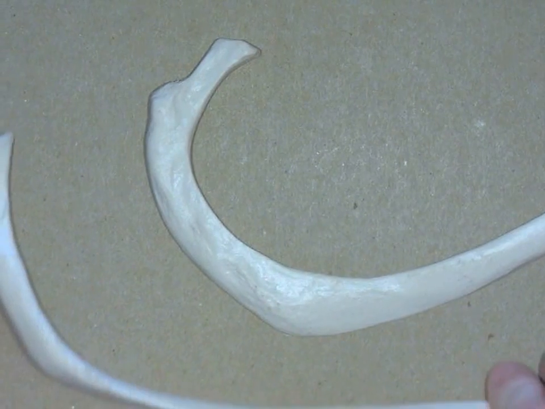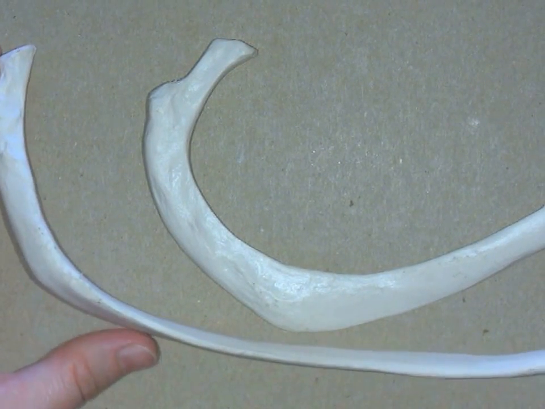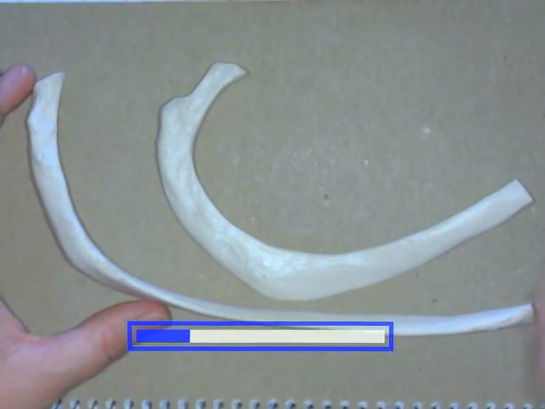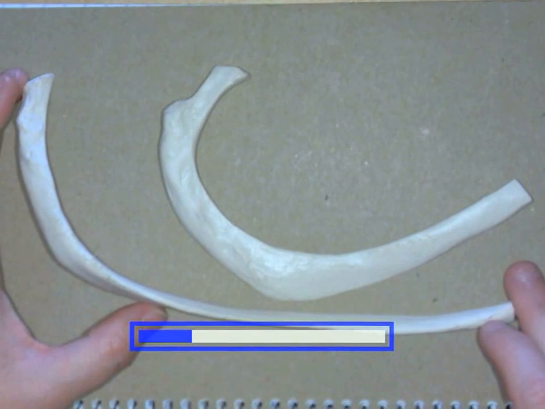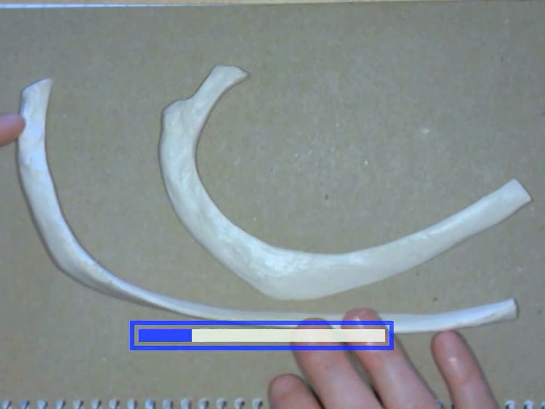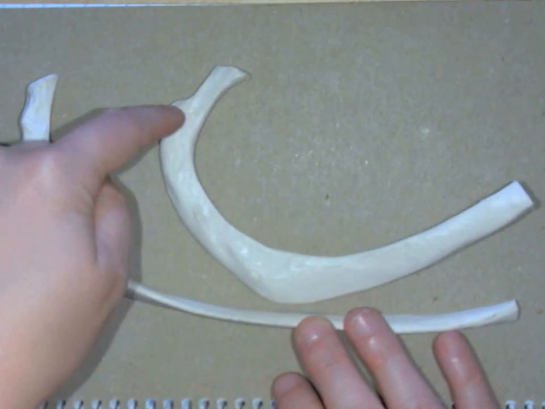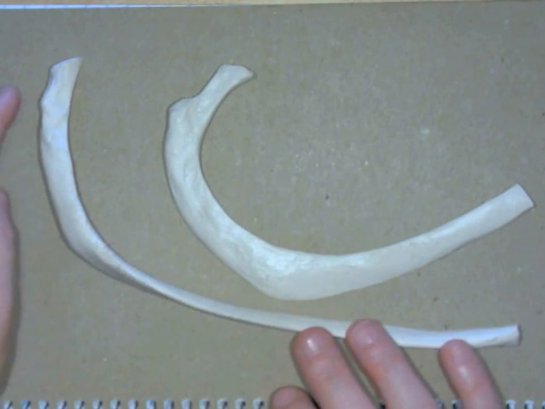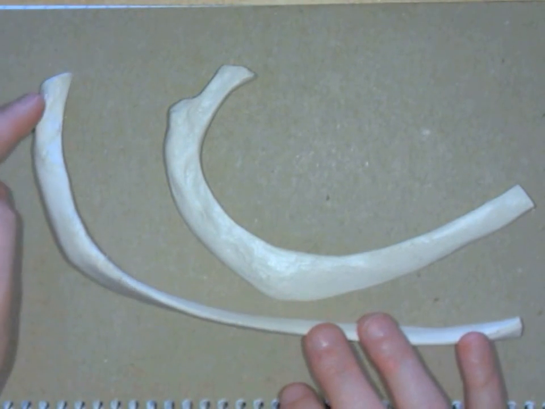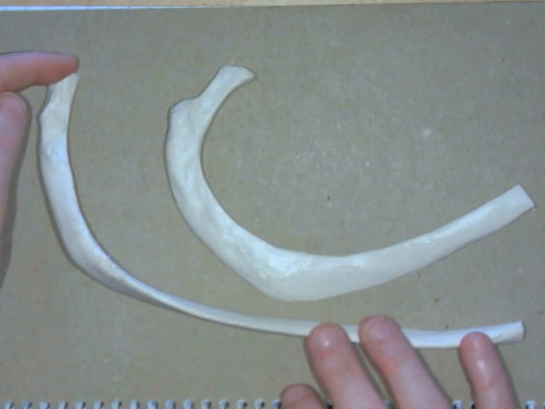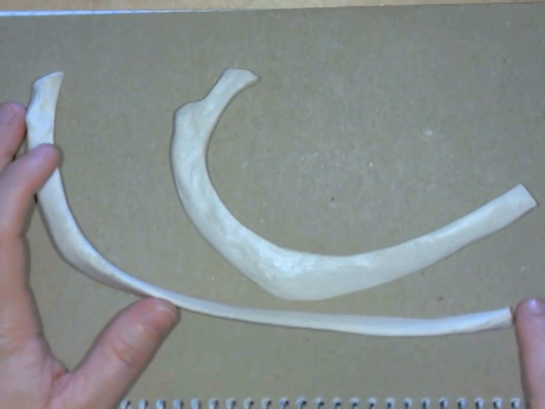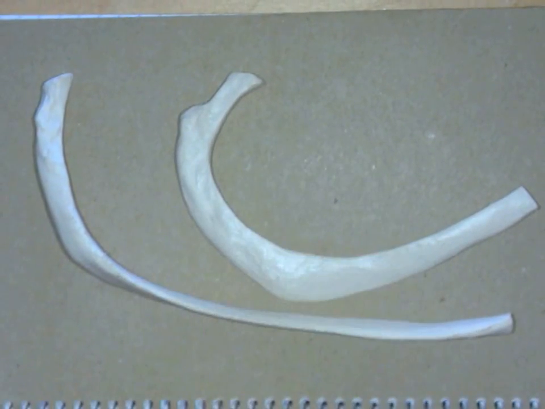Now, if I put this other one up here, this is also a rib. So you have the little bump right there. That bump is actually called a tubercle. I'm not going to make you learn that for your test, but that tubercle lets you know, again, this is the head, and that makes this end the sternal end, and then there's the angle.